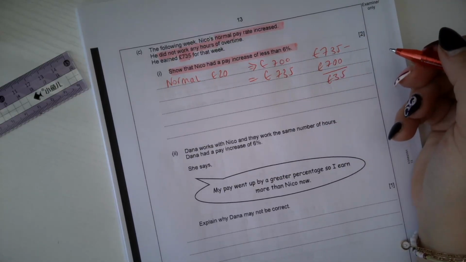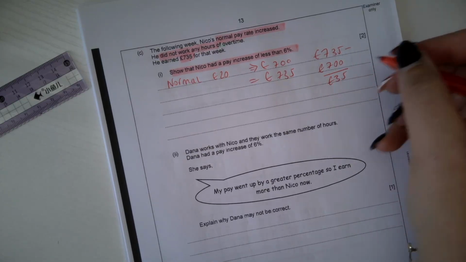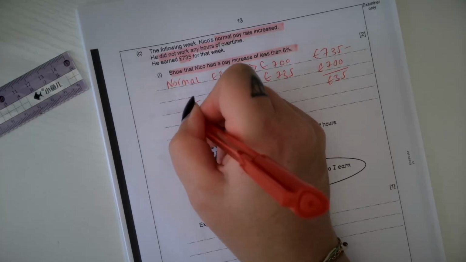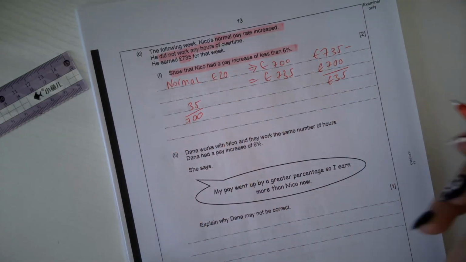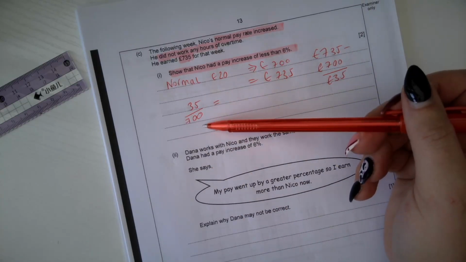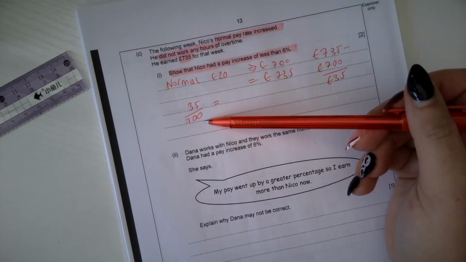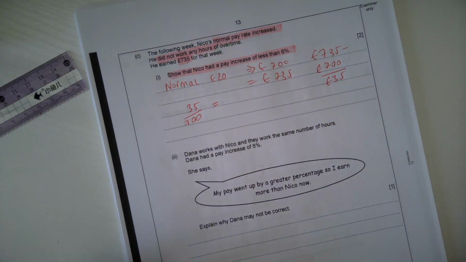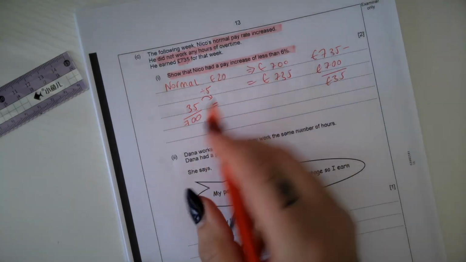Okay, so we're going to work out what 35 out of 700 is as a percentage. So we're going to write it as 35 over 700 because it's 35 out of 700. And then we're going to simplify. So we're going to look for a number that we can divide the numerator and denominator by. Now, they both end in a 5 and a 0. If anything ends in a 5 or a 0, it can be divided by 5. So let's divide by 5 to start off with.